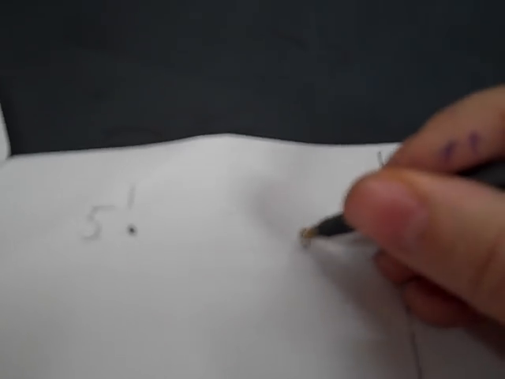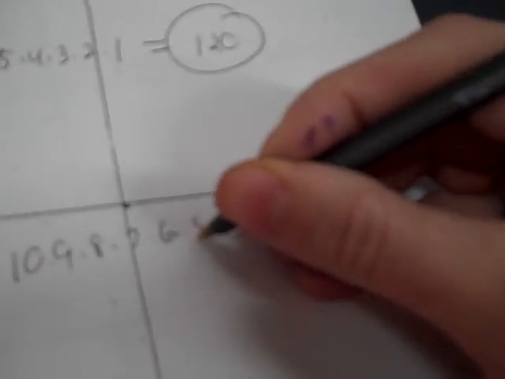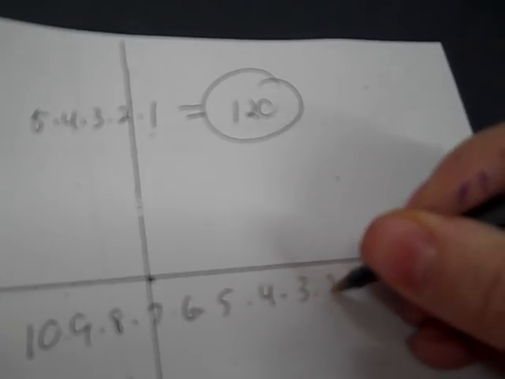Now, let's look at factorials. So 5 factorial, that's 5 times 4 times 3 times 2 times 1, and I just multiply that on my calculator. That's 120. Now 10 factorial. That's 10 times 9 times 8 times 7 times 6 times 5 times 4 times 3 times 2 times 1.